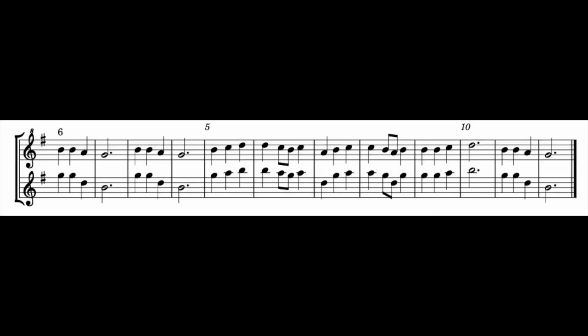Number 6, we have an accompaniment written for horns, for trumpets. Why? This is interesting.